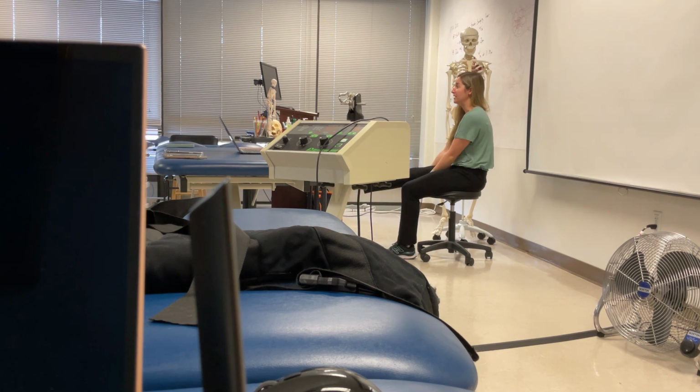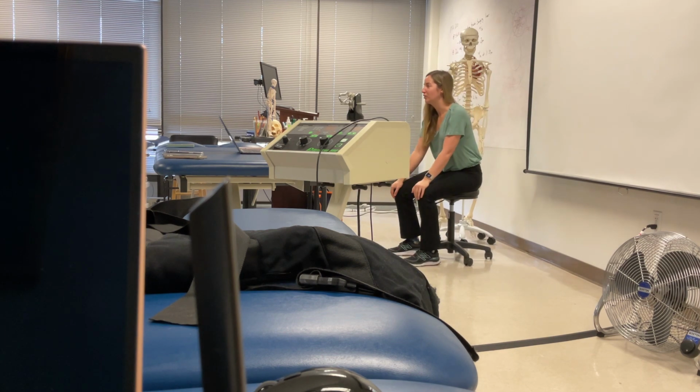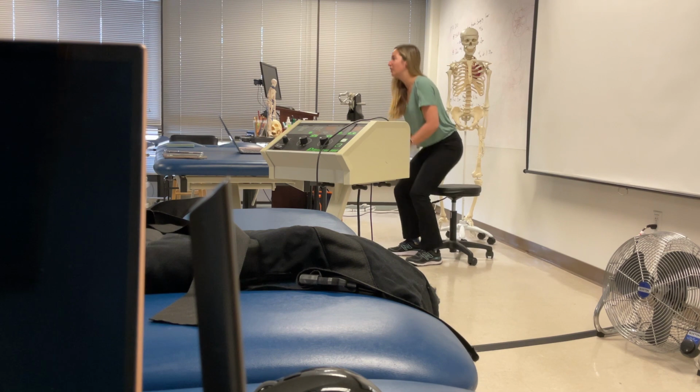To unlock the knee in open chain, to start to flex it, which way does the tibia have to rotate? Internal. Correct. Excellent. Wonderful. You want to try closed chain now? Yes. All right.